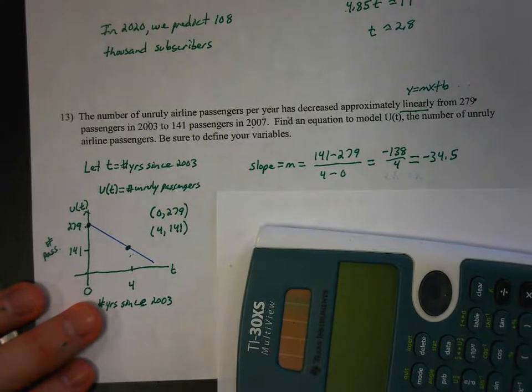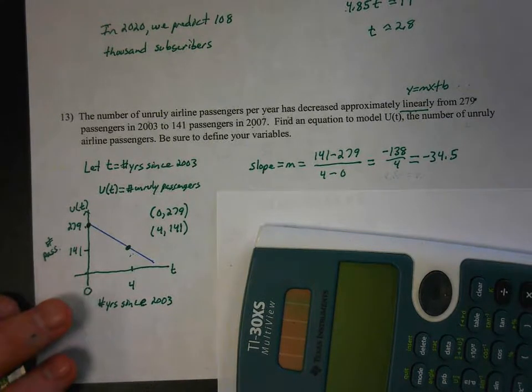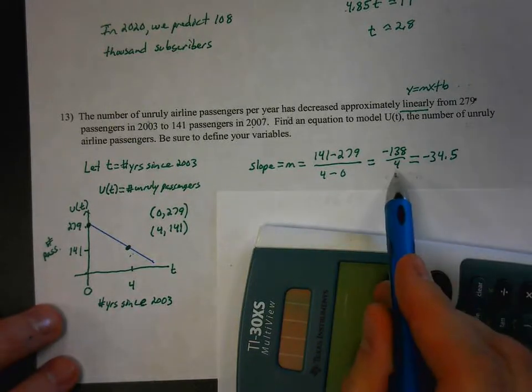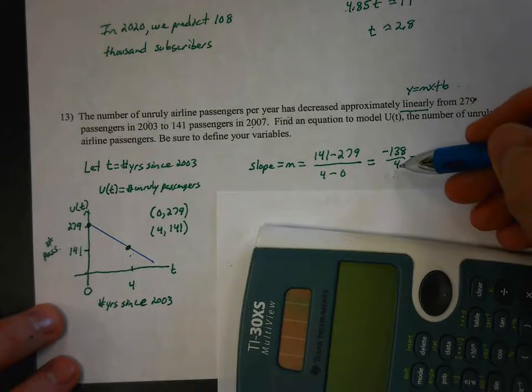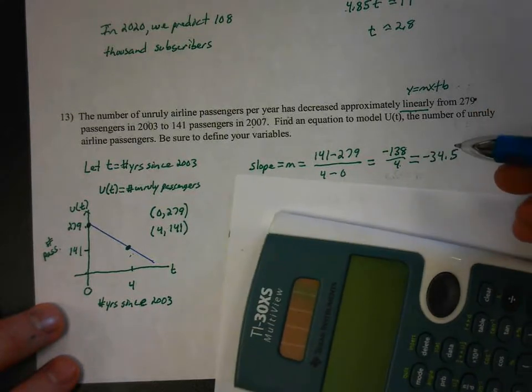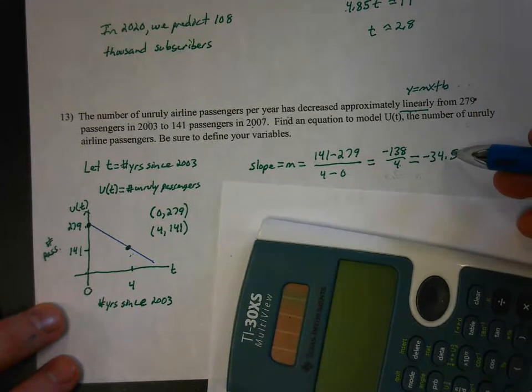Again, if you need to pause the video and try this or slow it down, feel free to. I'm just trying to save time here on the video. So you end up with a slope of negative 138 over 4, which means over the 4-year span, the number of unruly passengers decreased by 138, or you can look at it as the number of unruly passengers decreased by 34.5 per every 1 year.